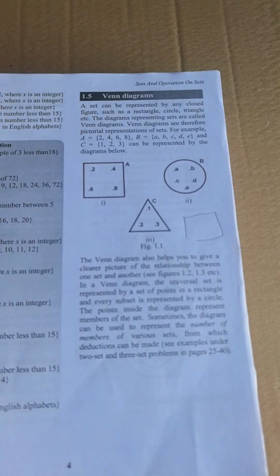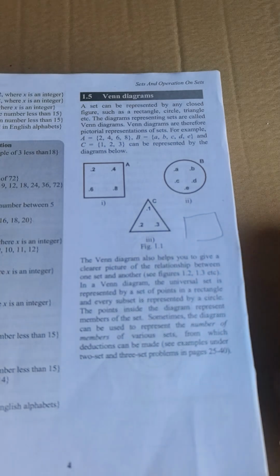The Venn diagram itself has constituents, and that's what we are talking about as the circle, rectangle, triangle, and so on. It's not only the rectangle that we see.